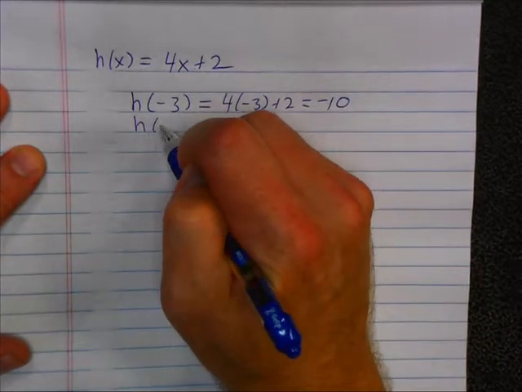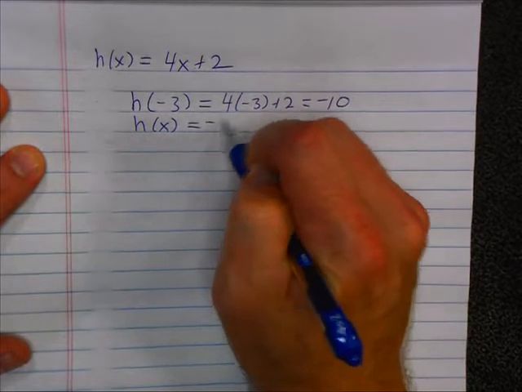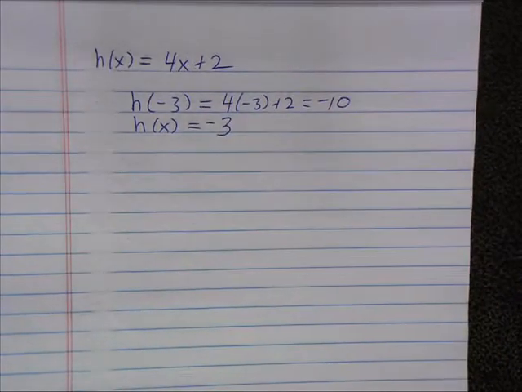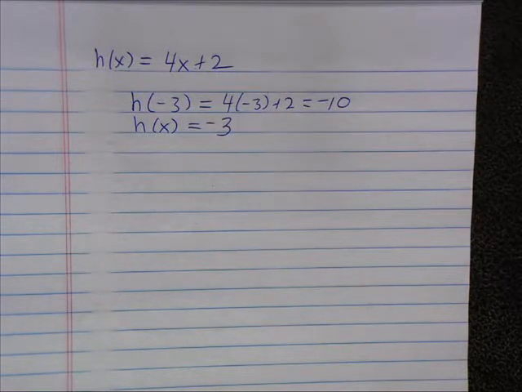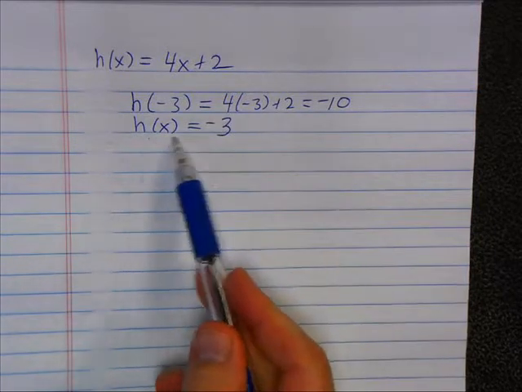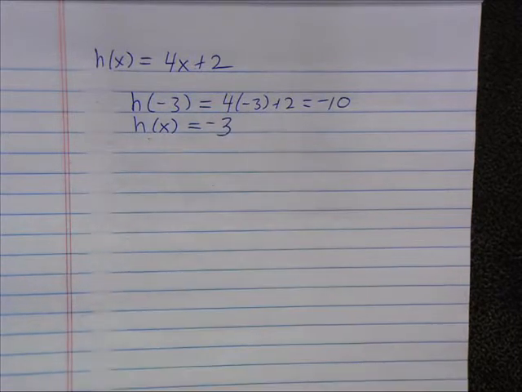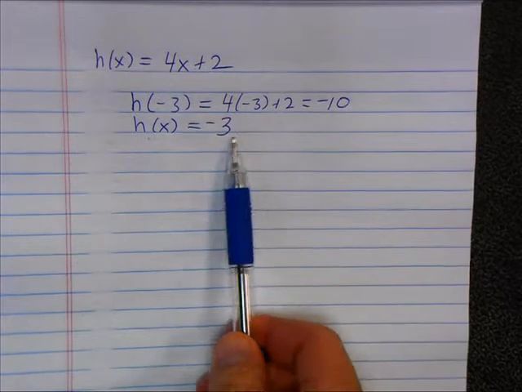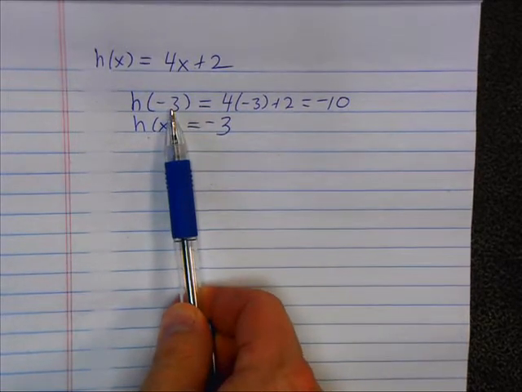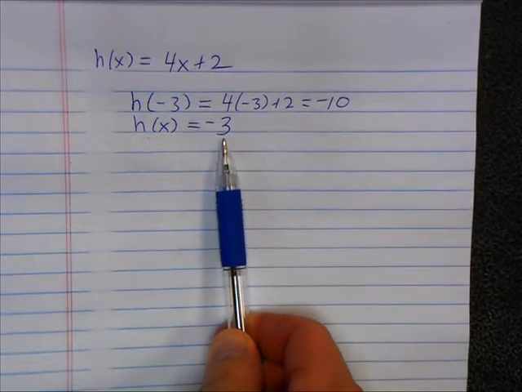Those two symbols look very, very similar. The first one I wrote h parenthesis negative 3. This time I'm writing h of x equals negative 3. They look very similar, but they mean very different things. What does this new symbol mean? Now, it doesn't mean x equals negative 3. The first symbol means x equals negative 3. This symbol means y equals negative 3, and you need to figure out x. I didn't tell you what x was this time. I just wrote it as x, didn't I?